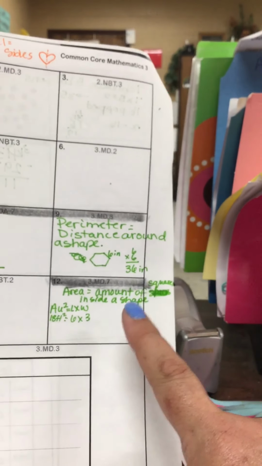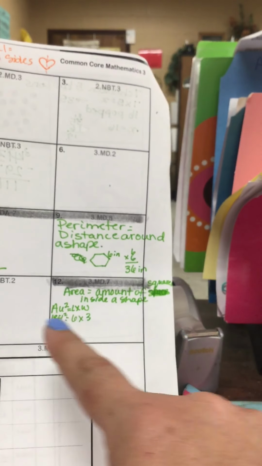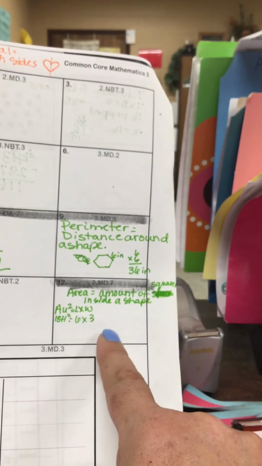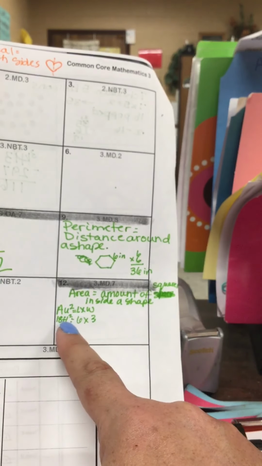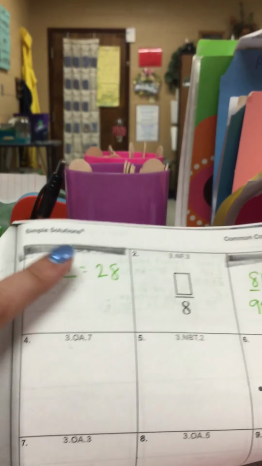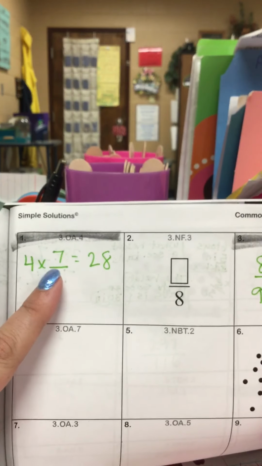Number 12 was an area, amount of space or squares inside the shape. An area unit squared equals length times width. So we had 6 times 3. Our unit was feet squared, and that gives us 18. Today we had a missing factor. So 4 times what equaled 28, which was 7.